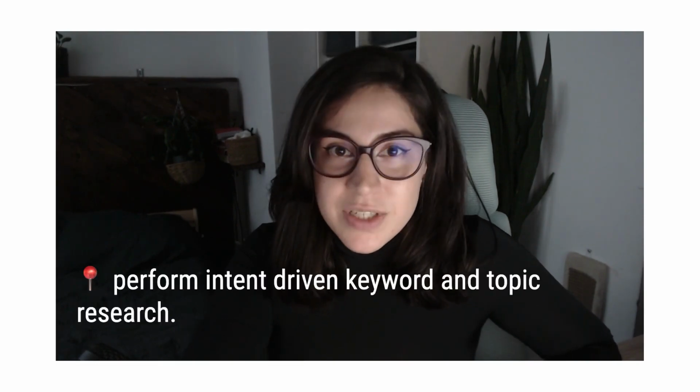Now that we know why it's important for your content to address search intent and fulfill it successfully, let's talk about the tactics that can help you achieve that purpose. The first tactic is to perform intent-driven keyword and topic research. Aligning your search intent starts with keyword and topic research so that you know the intent that search engines attribute to the keywords that you are targeting.